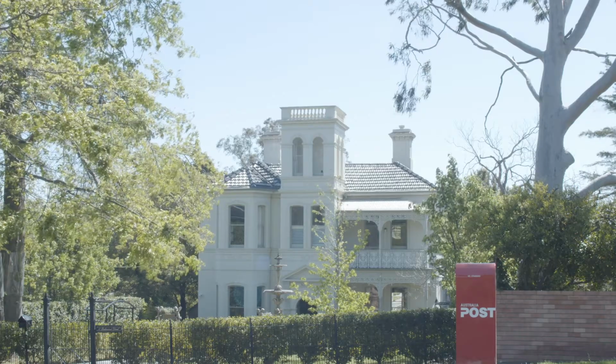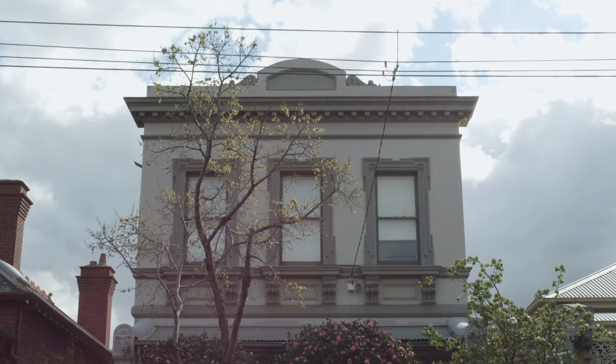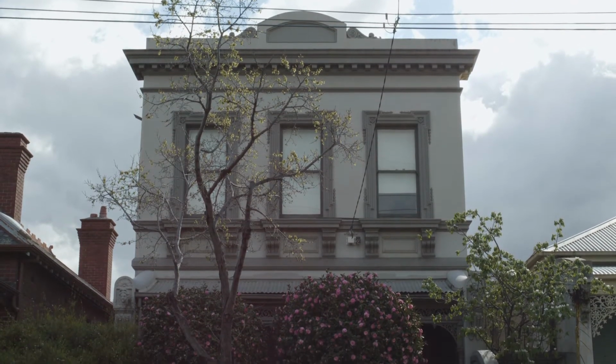The first settlers here built individual houses on big lots, and then because there were only horse and carts and feet, relatively high density housing was the next step, and that was terraces, which was exactly what they were building across the UK at the time.